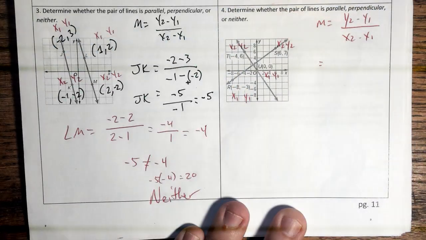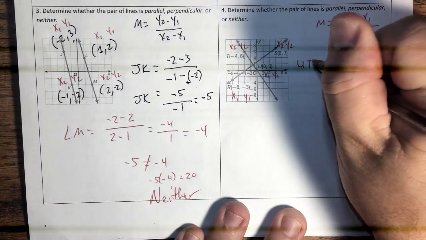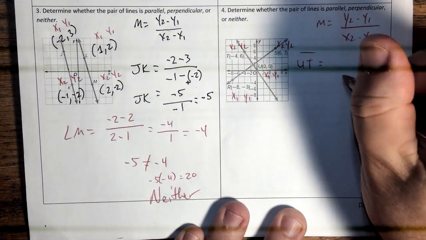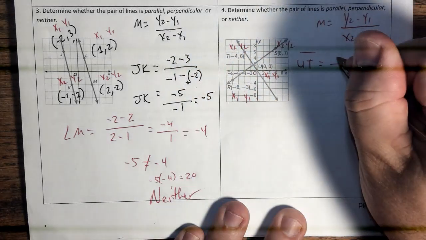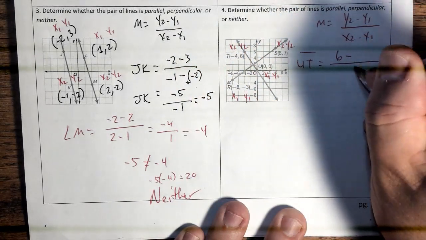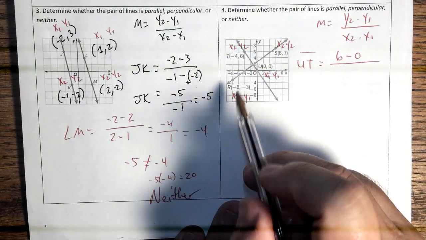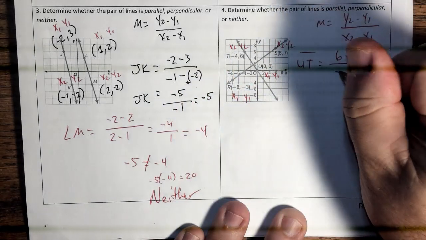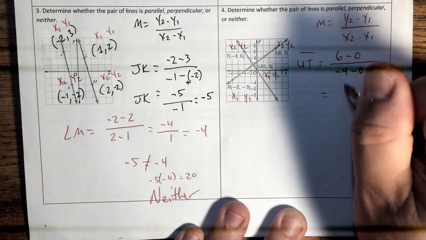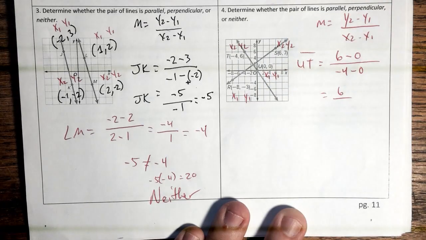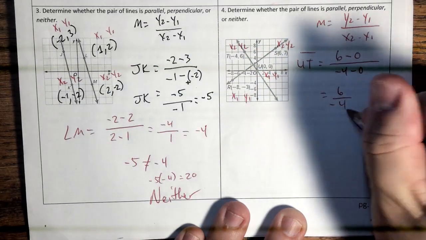We will start with UT. So y2 is 6 minus 0. Our x2 is negative 4 minus 0. So 6 minus 0 is 6. Negative 4 minus 0 is negative 4.